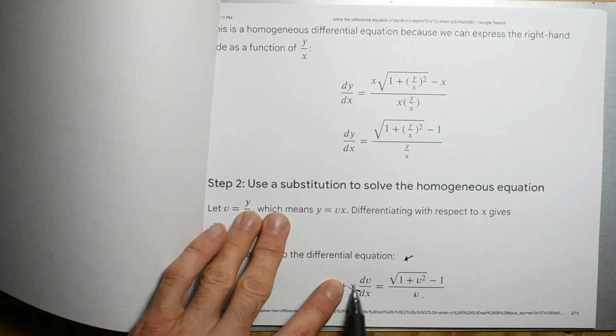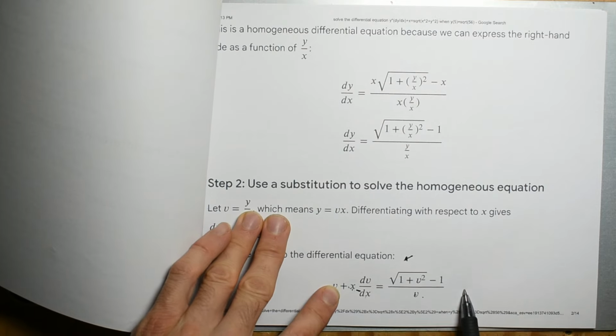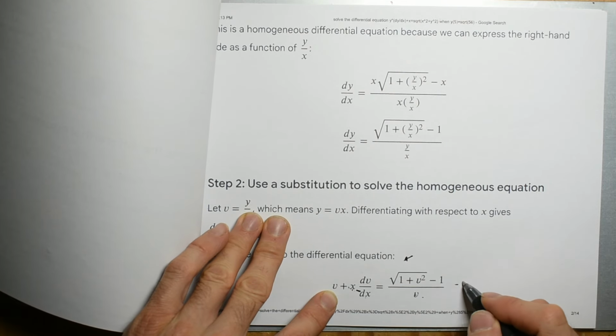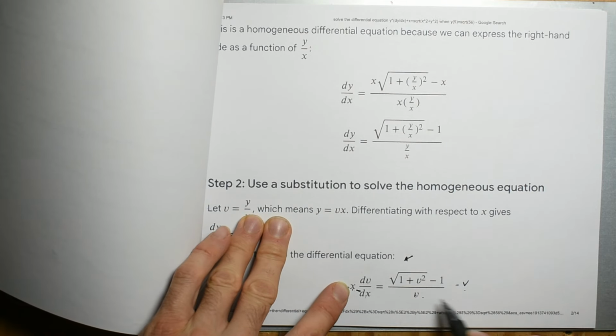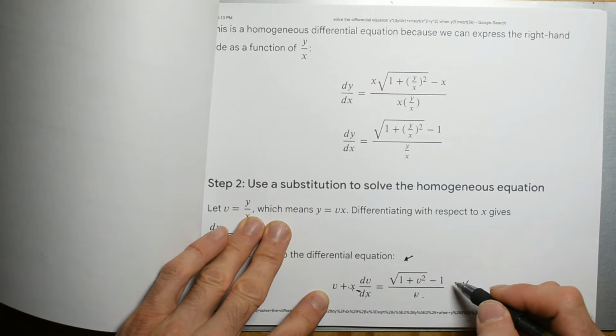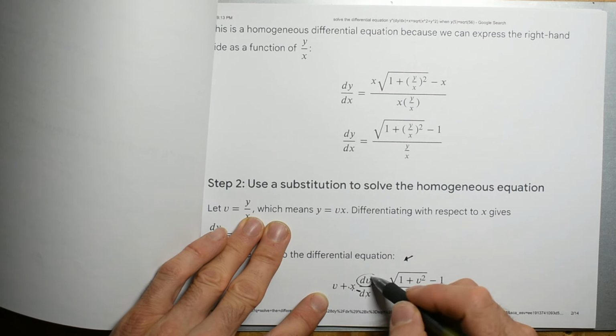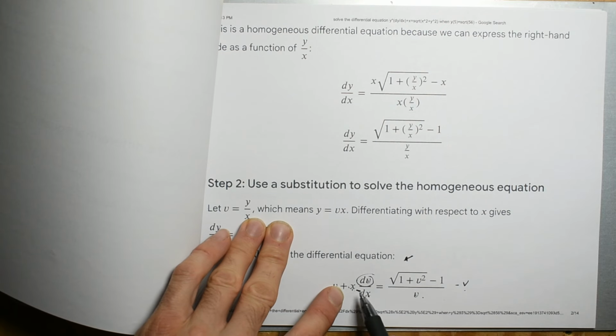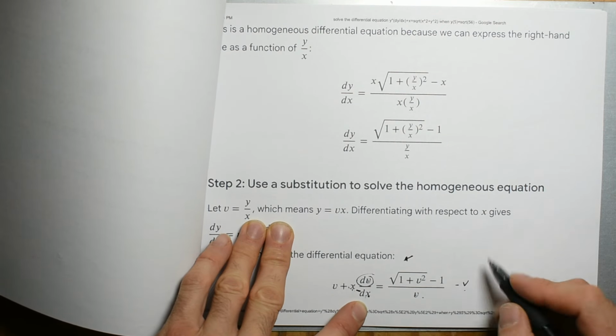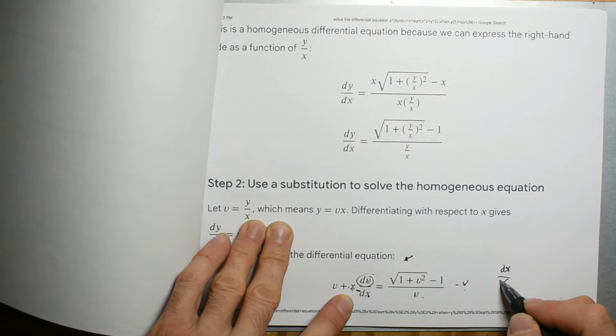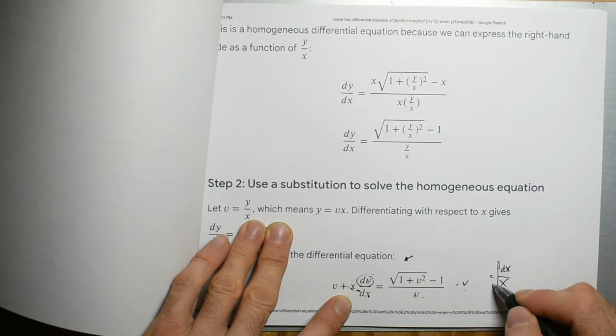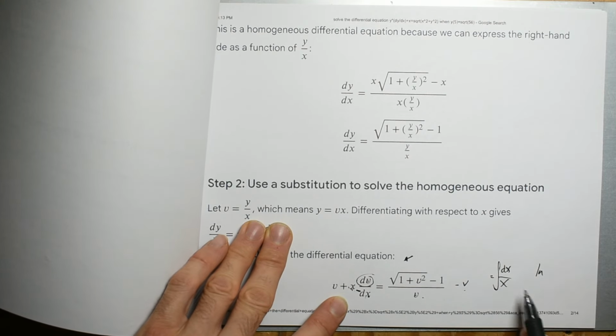So those two can be on one side of the equation, and the dv can be on the other side. I can subtract this v over here, the dv has to be on this side, the dx comes up here, the x goes downstairs, and this looks like a natural log once you integrate.